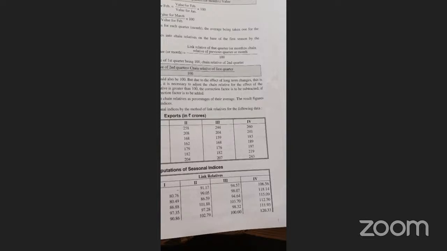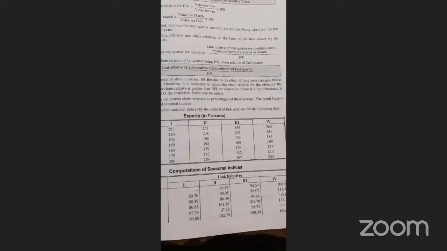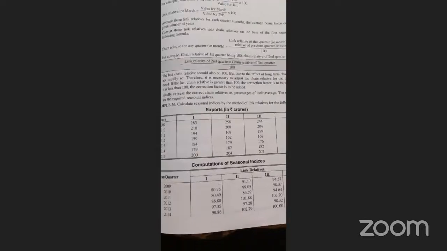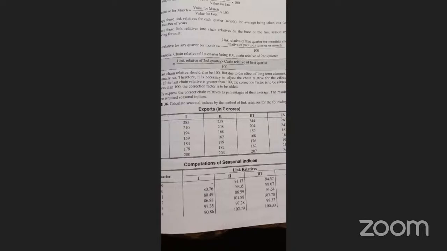Right? So here, Nana, the next, if you take into account, 210 divided by 260 into 100, work it out. 80.76. Okay, 80.76. See, the workings are being given here.